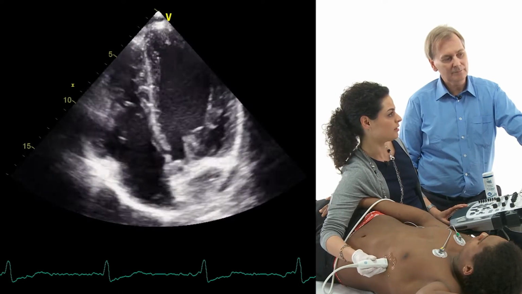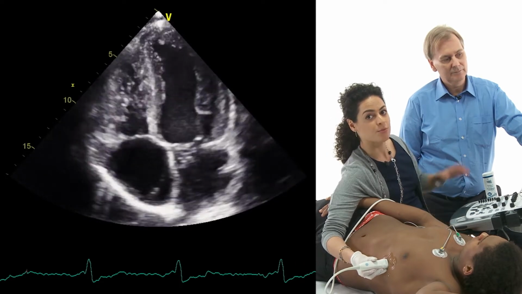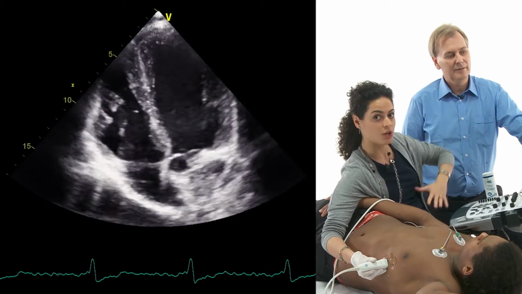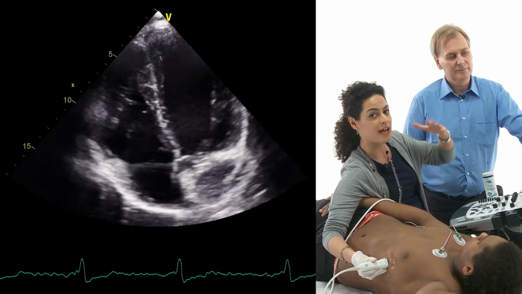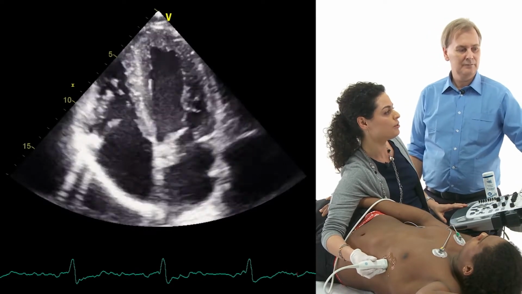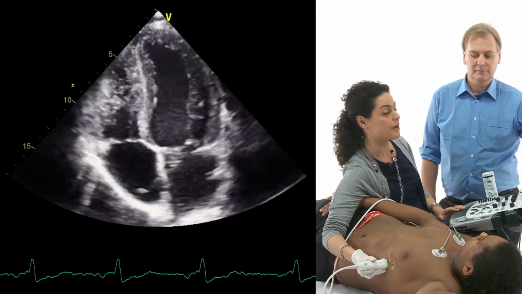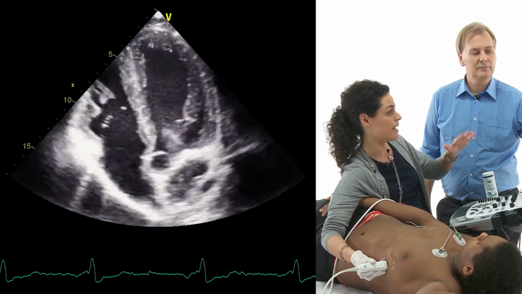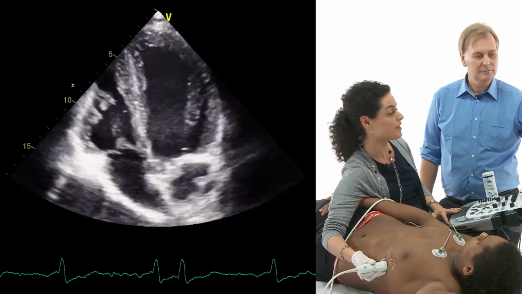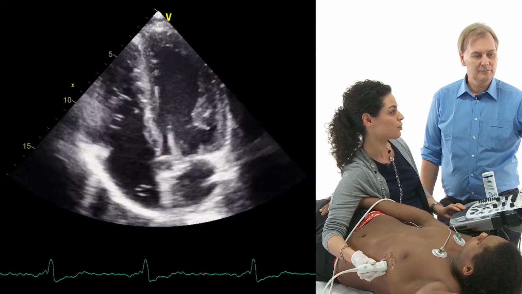So actually, the right ventricle, in comparison to the left ventricle, moves more using the longitudinal contraction, where the left ventricle uses more the radial contraction. So we really should look at the movement in systole and diastole of the tricuspid annulus. We can do it visually. When you really have big excursion of the annulus, we can say the function is more likely good.